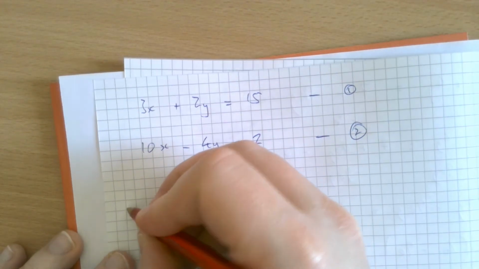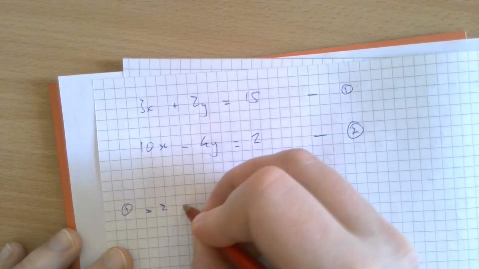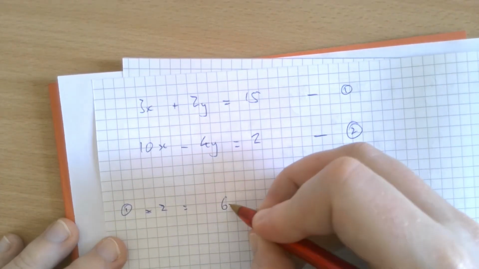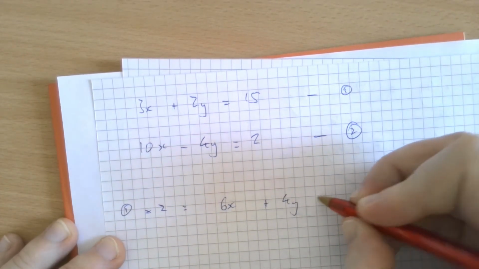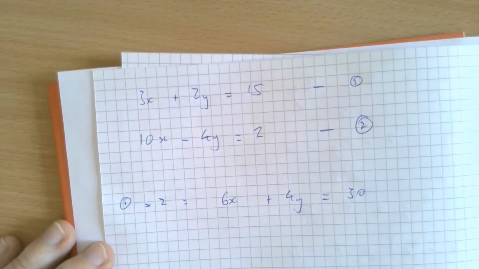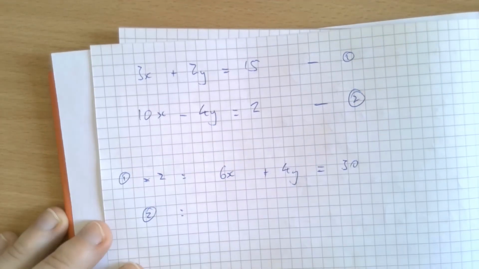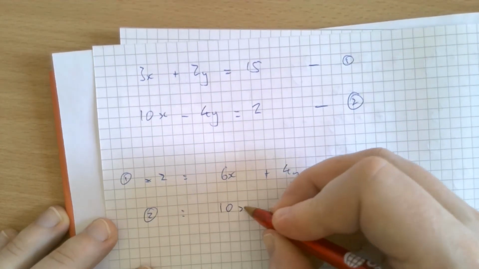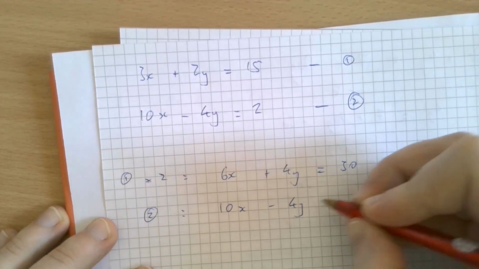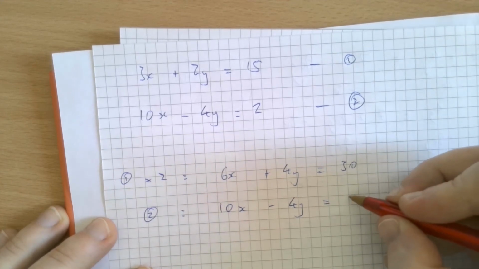The method is very similar, depending on what you want to do. It's just in this particular case, on both of these questions, I've doubled one. It's not always going to be the case that I need to double one, I should make that very clear. It might be that one of the equations needs to be tripled, or that one needs to be times by 5 and the other times by 3, or whatever.